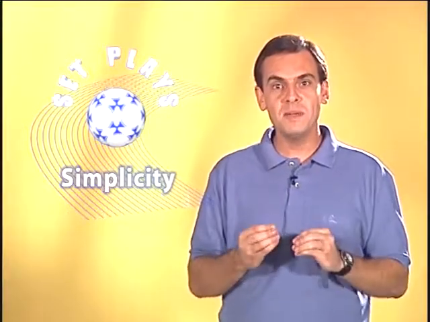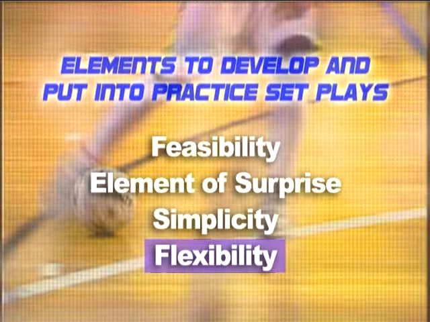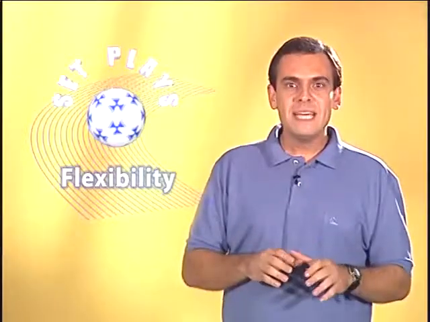Simplicity refers to approaching an action in a simplistic and efficient manner, with a smaller margin of error in execution. Flexibility: the existence of a variation or alternate decision, taking into account the different reactions of attackers and defenders in relation to the starting position.